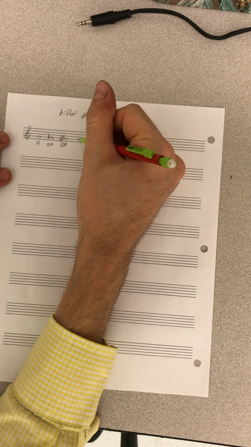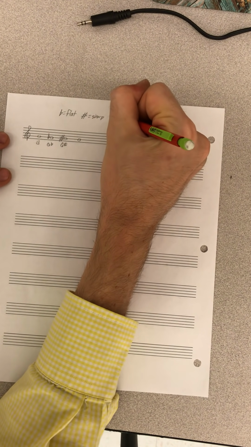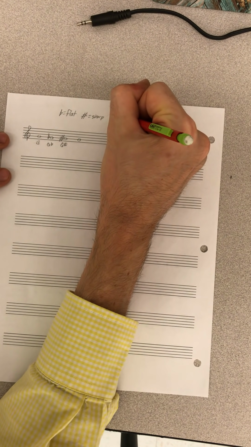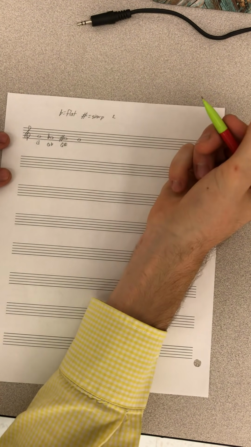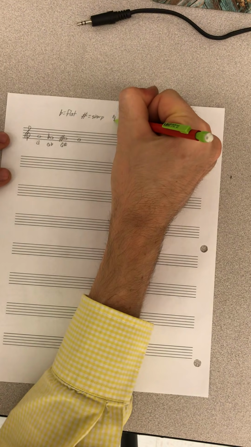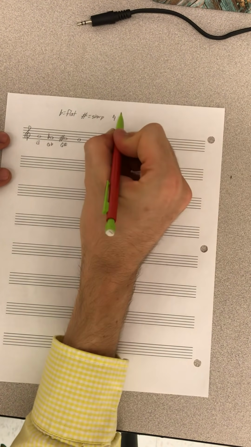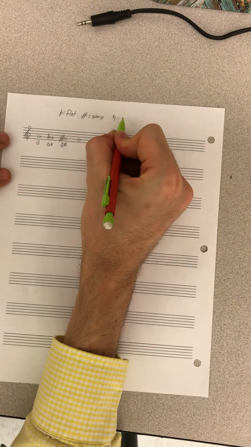The last type of accidental that we're going to see most commonly in music is called a natural. It kind of looks like a hurricane symbol or an L plus a 7. And we call that a natural.